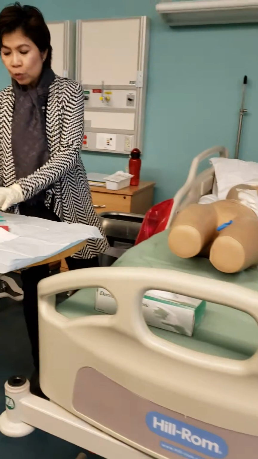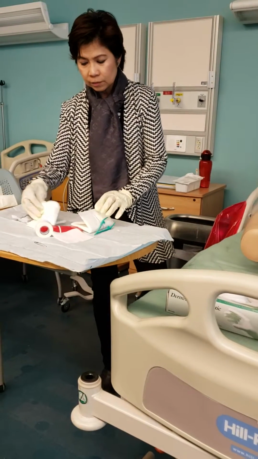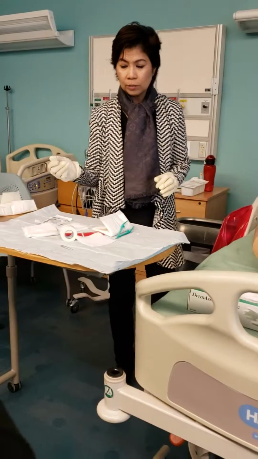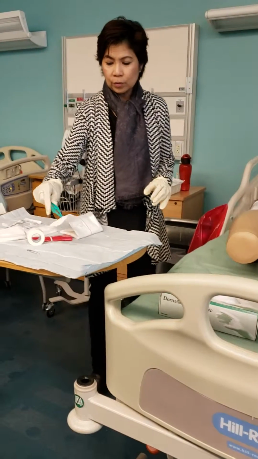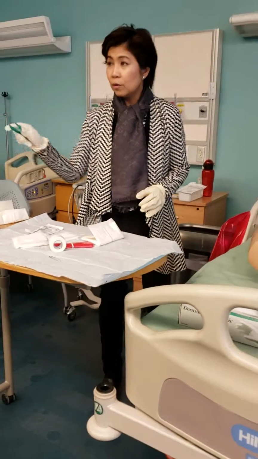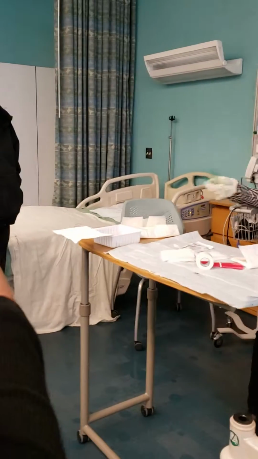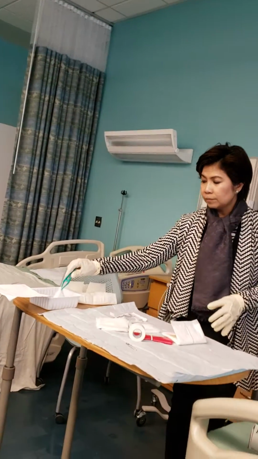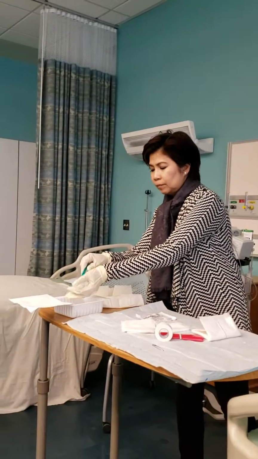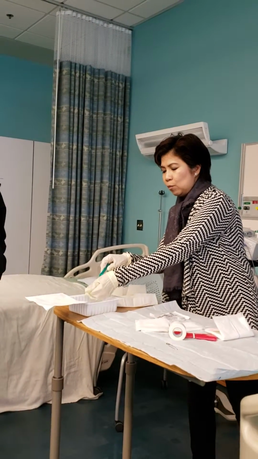Now, if you don't have the swab sticks, go ahead and throw your gauze there. You have a lot of gauze that you threw here, and then wring out the moisture.